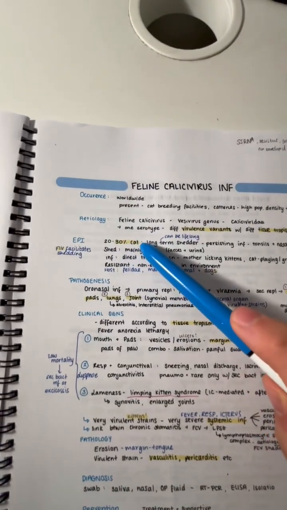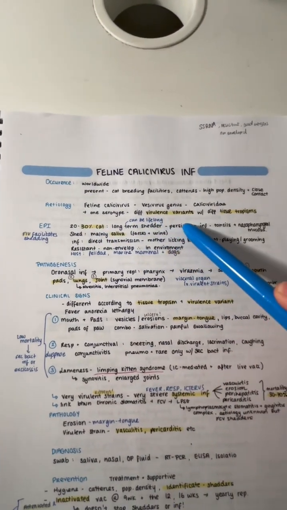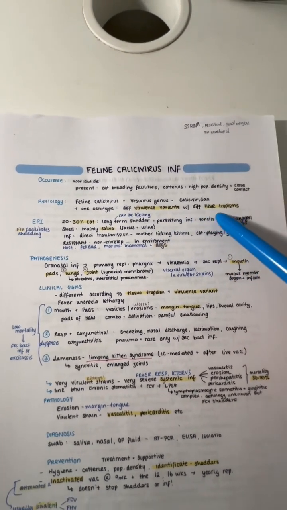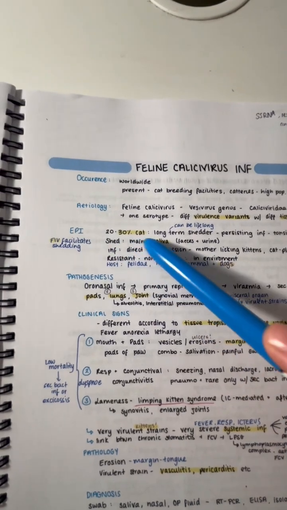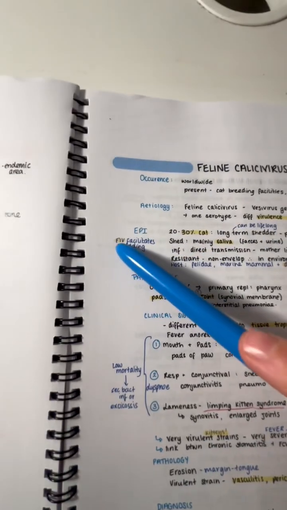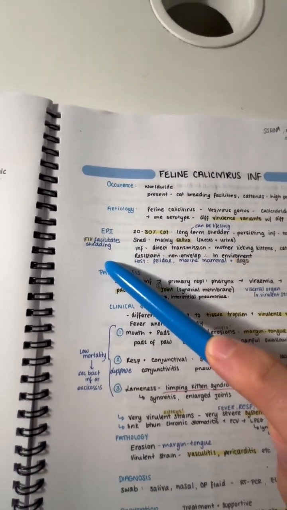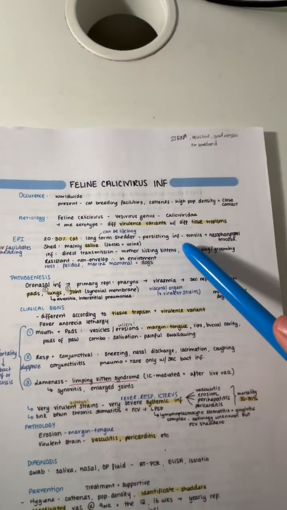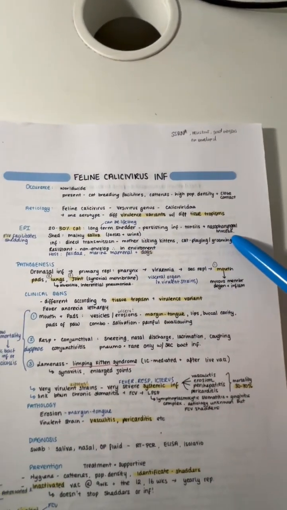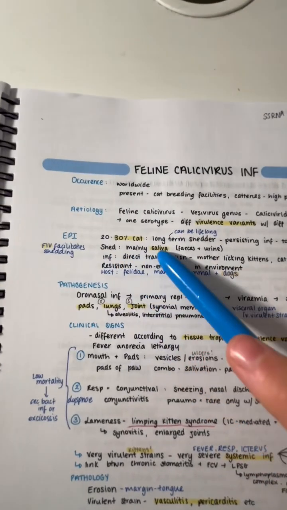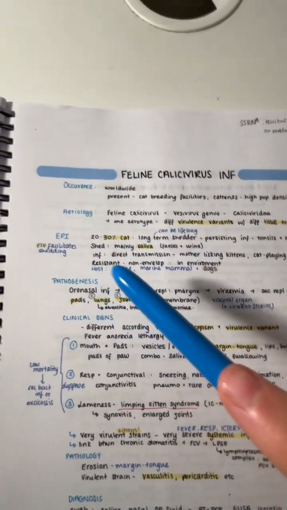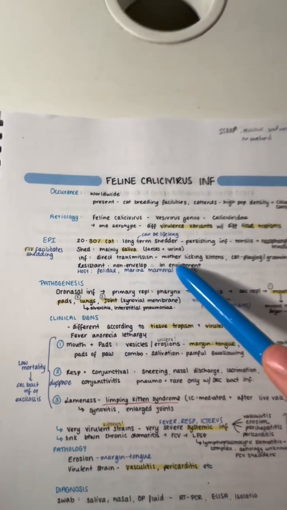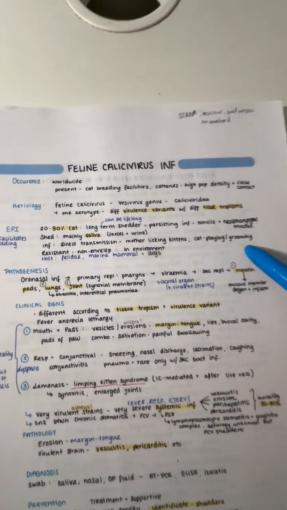There is one serotype with different virulence variants, and they have different tissue tropisms. For the epidemiology, 20 to 30% of cats are lifelong shedders. FIV facilitates lifelong shedding. With lifelong shedding, there's persisting infection in the tonsils and nasopharyngeal mucosa. The virus is mainly shed in saliva, but it can also be shed in the feces and the urine. The infection occurs from direct transmission, such as a mother licking her kittens or cats playing or grooming each other.